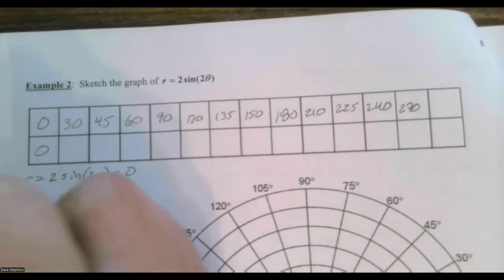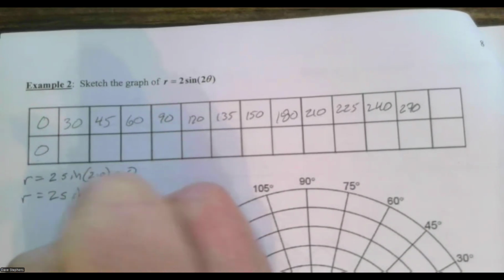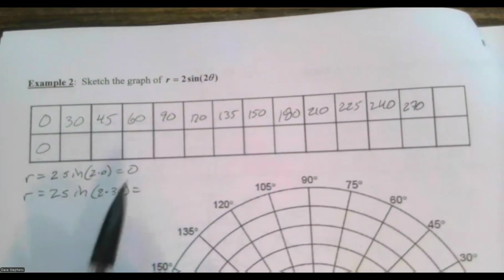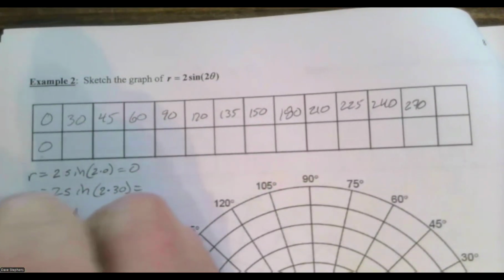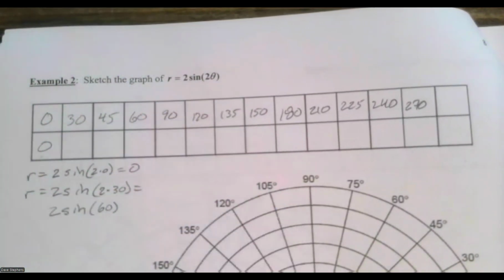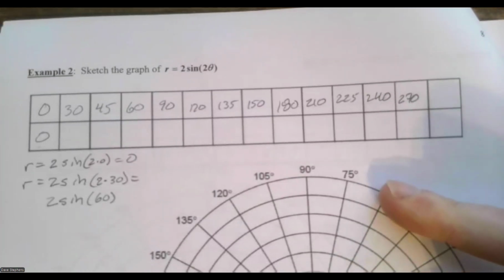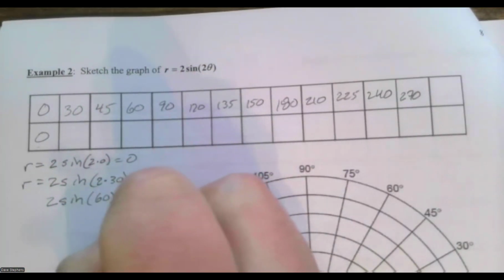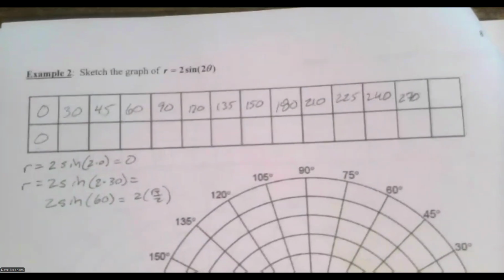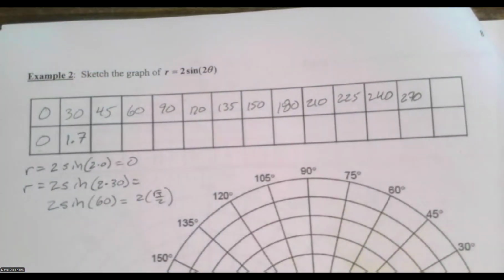So r equals 2 times the sine of 2 times 30. 2 times 30 is 60. So we get 2 times the sine of 60. The sine of 60 is root 3 over 2. So we get 2 times root 3 over 2, which is no more than root 3. Which we're going to estimate as 1.7 here.